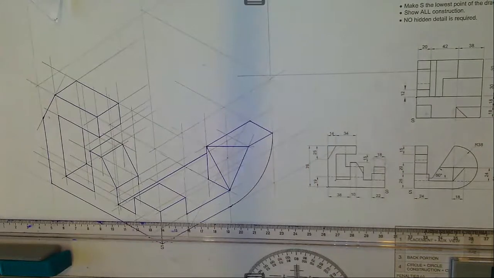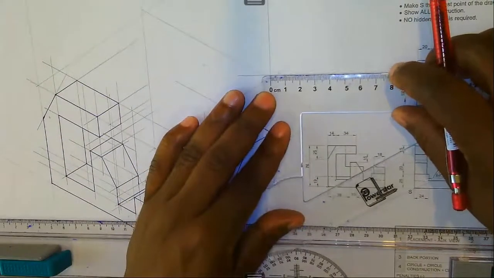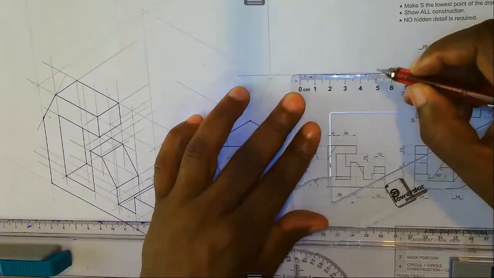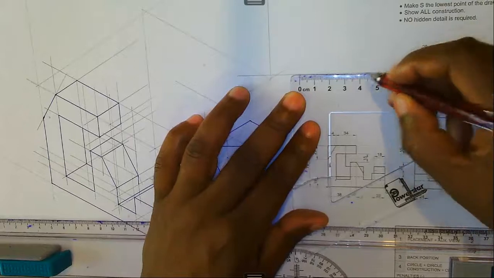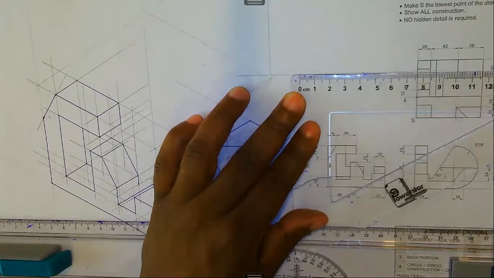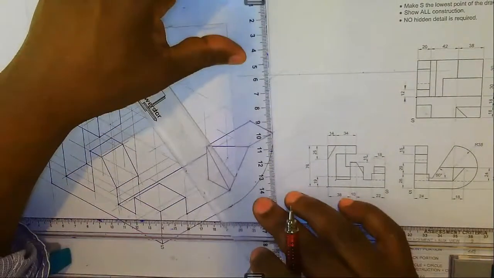Right, okay. I want to draw the real thing. Remember, we can just create something, but I want to draw the actual shape that we'll be able to see. Right, so we have got 20 and 42. We have got the height of 57.